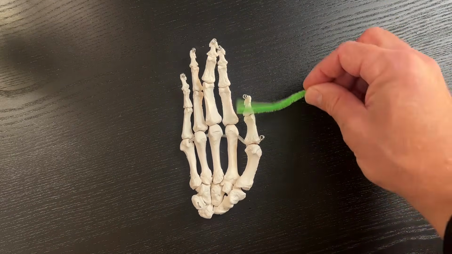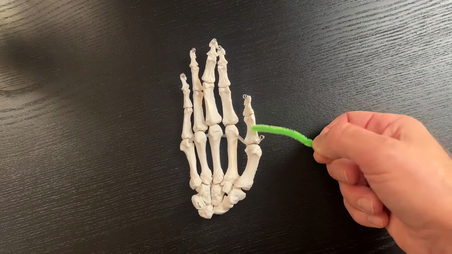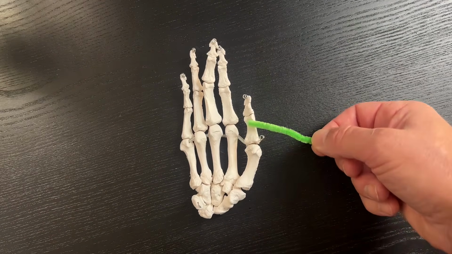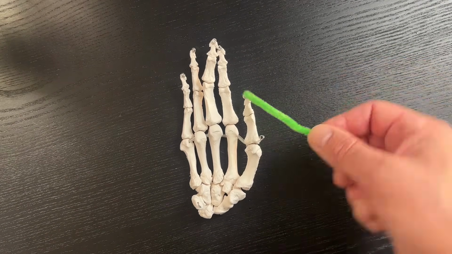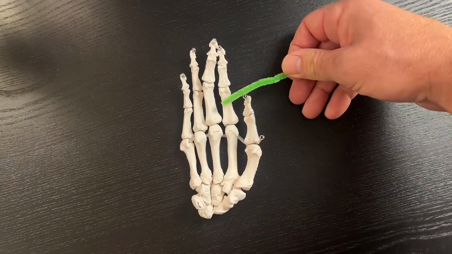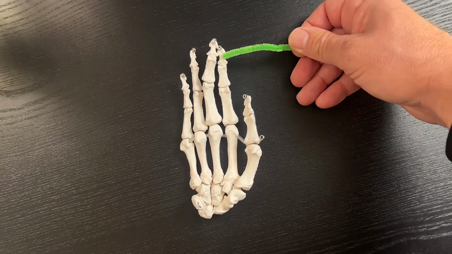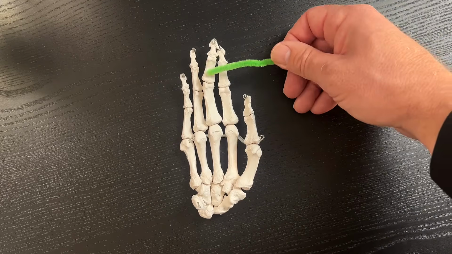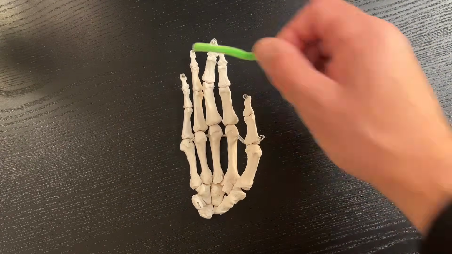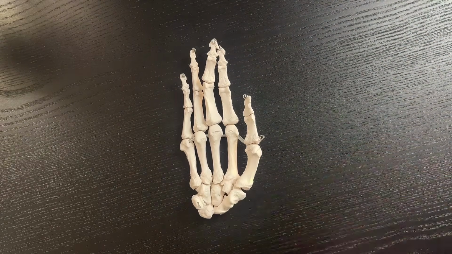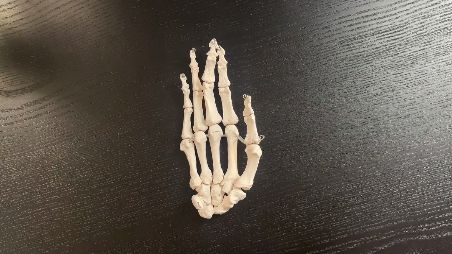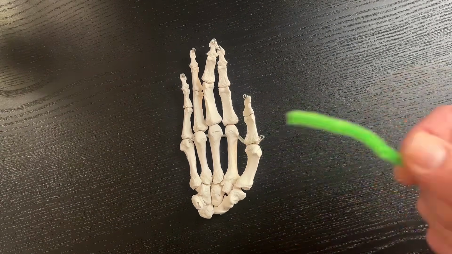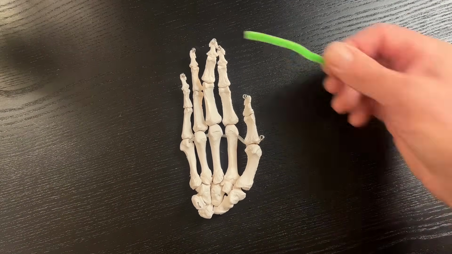For the thumb, we call it the pollex. It's got 2 bones to it. It's got a proximal phalange and a distal phalange, so 2 bones. The rest of my phalanges have a proximal, middle, distal. Proximal, middle, distal. Proximal, middle, distal. Now we can name them with the number 1, 2, 3, 4, and 5, plus its designation of proximal, middle, distal, and that it's a phalange.